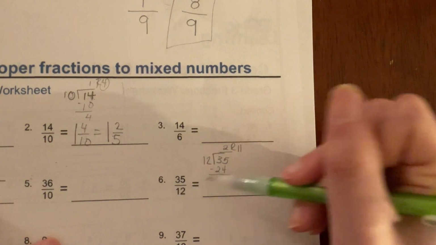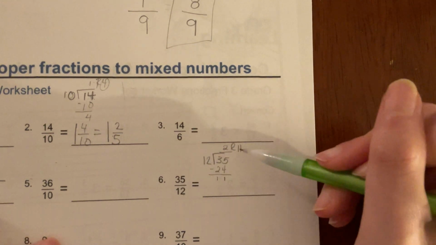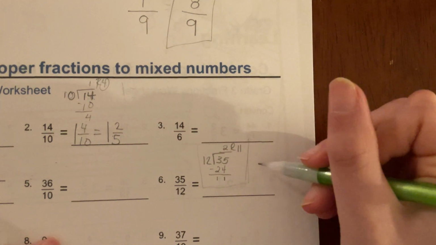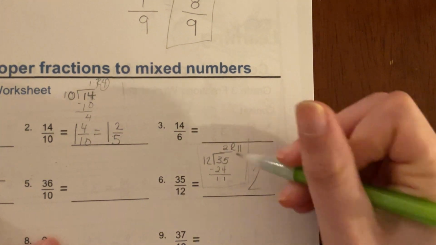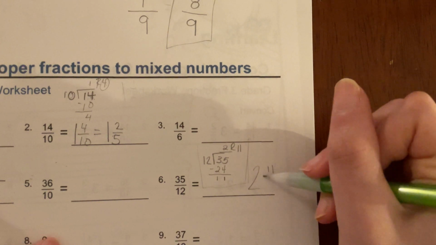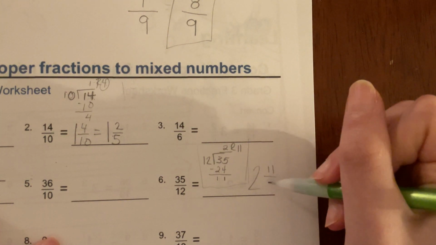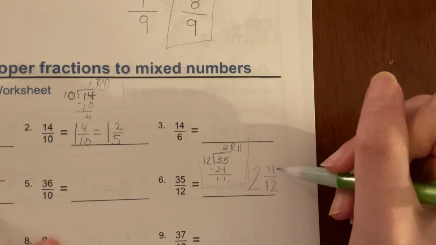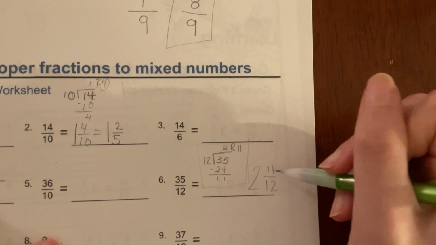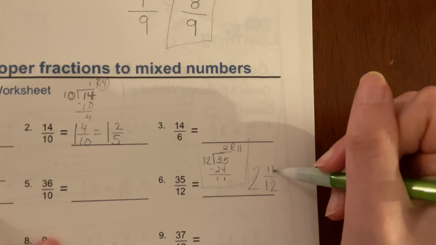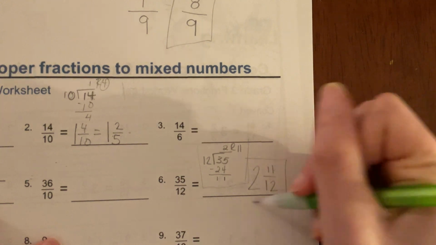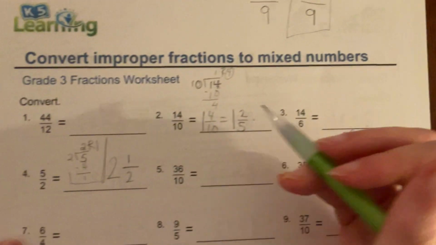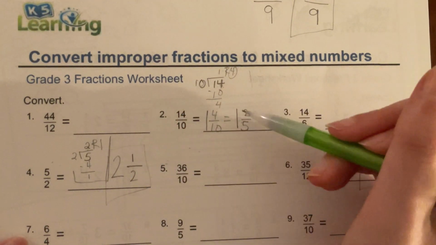So again, recap, 12 goes into 35 twice with a remainder of 11. So again, I'm going to draw my little box. My whole number is 2. My remainder is 11. What's my denominator? 12. 2 and 11 twelfths. Okay, can I simplify this? Think about if I can simplify it. Remember, the factors of 11 are just 1 and 11. Can I divide 12 by 11? Nope. So my answer is 2 and 11 twelfths. Okay, so now, oh, and I should have boxed these answers.